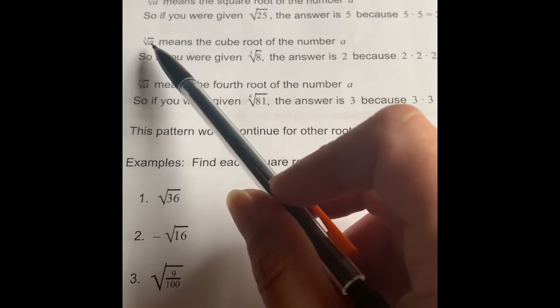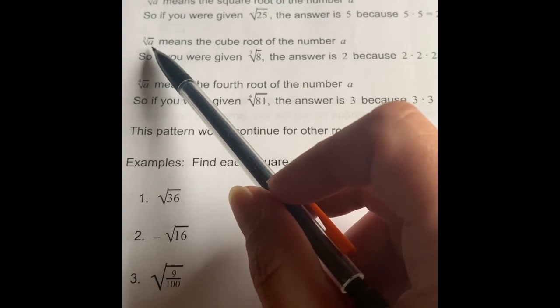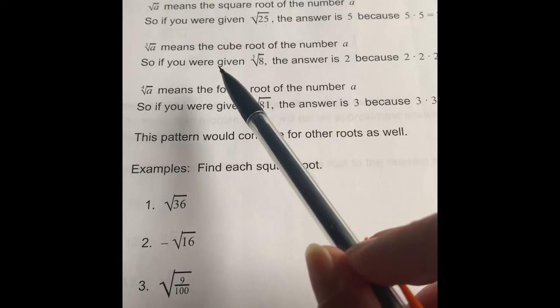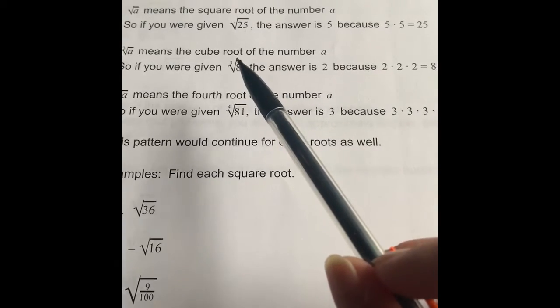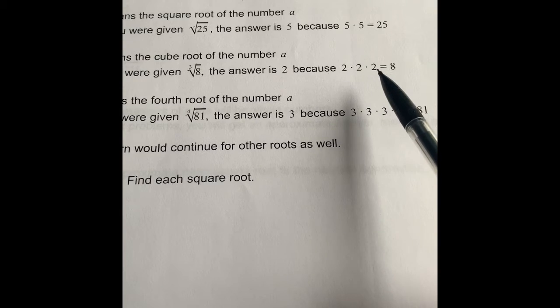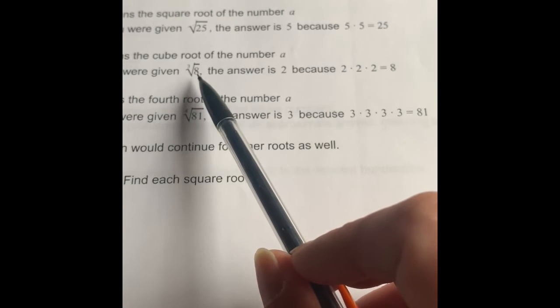If there's a little 3 out here in the root, like the cube root of some number, this is asking what number can you multiply 3 times to get that number under the root. So for instance, if you were looking to find the cube root of 8, the answer is 2 because 2 times 2 times 2 is 8. So what number can you multiply that number of times in order to get 8?